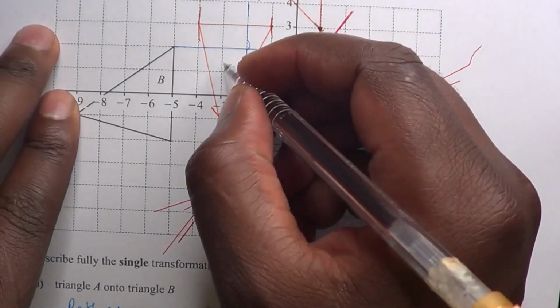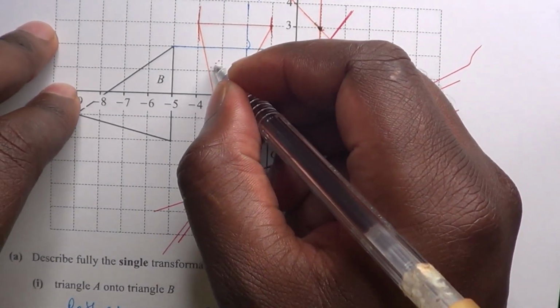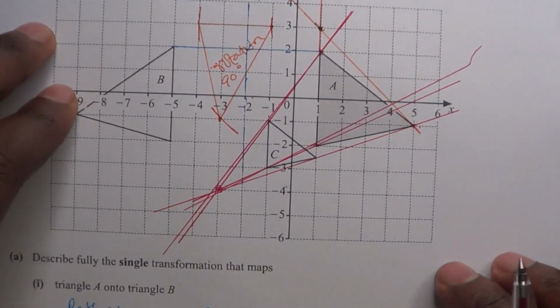We have this one here. This is now the point B, that is now the rotation 90 degrees.